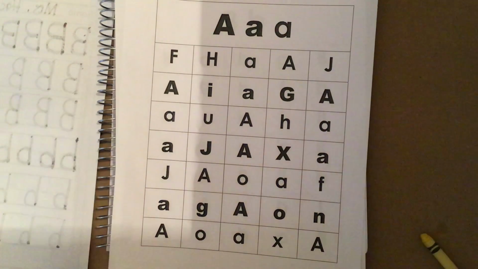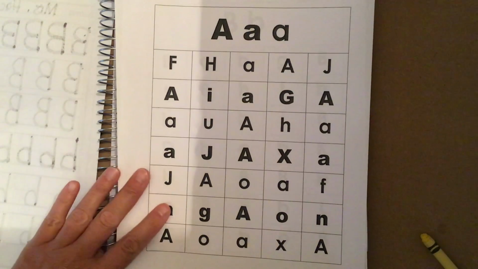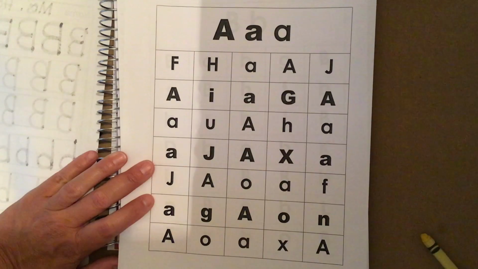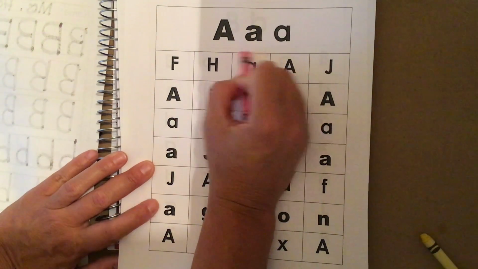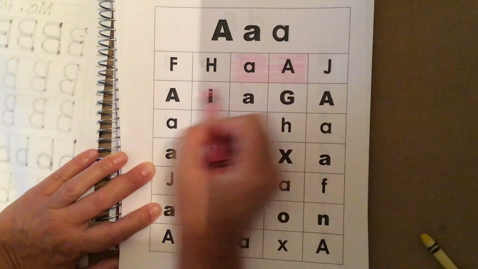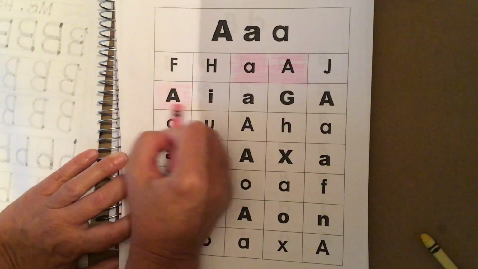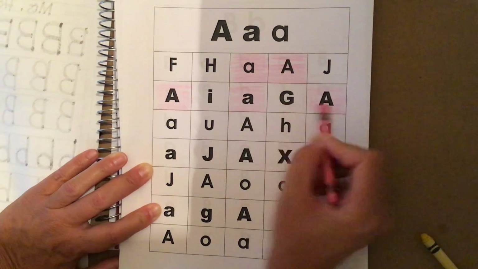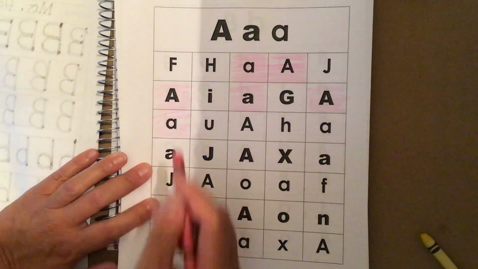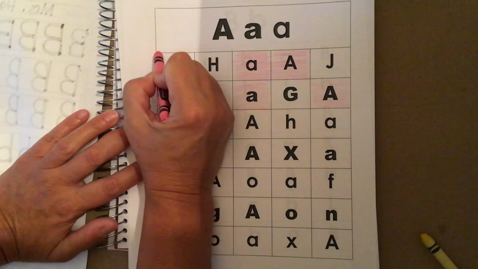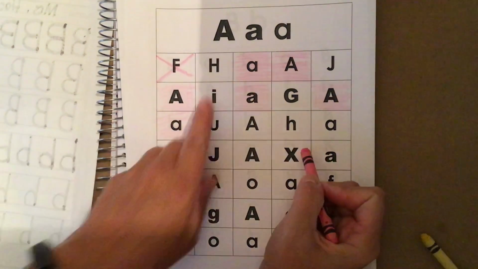And then the last thing in your work page today is finding the letter A in your words or your letter sort. Okay, so I'm going to pick pink today as my favorite color for this activity, and I'm going to be looking for all the A's that I can find. So if I find an A, I'm going to color it. Okay, so I'm finding uppercase A, lowercase a, uppercase A, lowercase a. If I look at this one and I know, you know what, that's not an uppercase or lowercase a, I'm going to put an X on it.